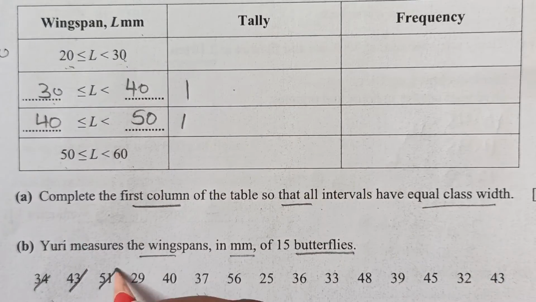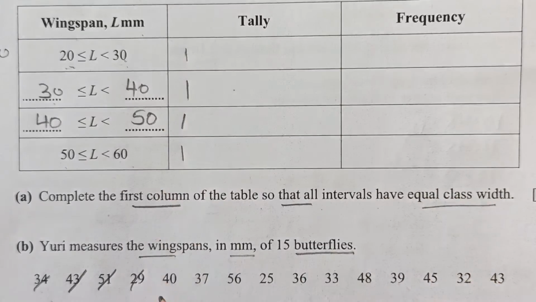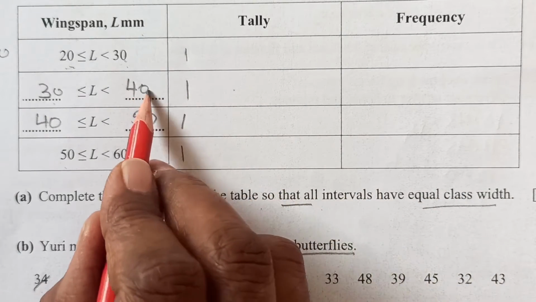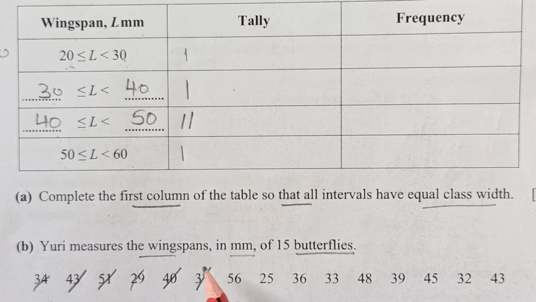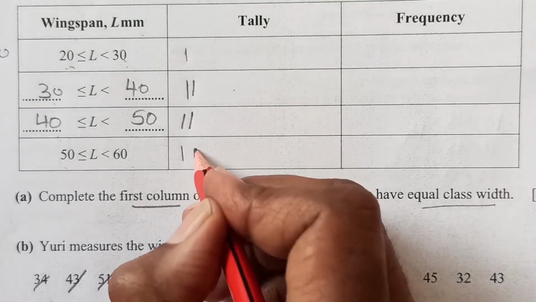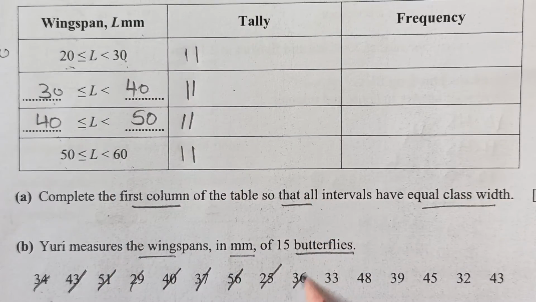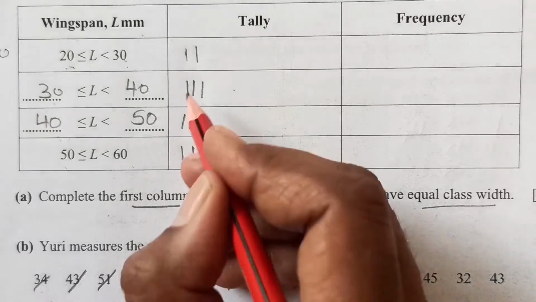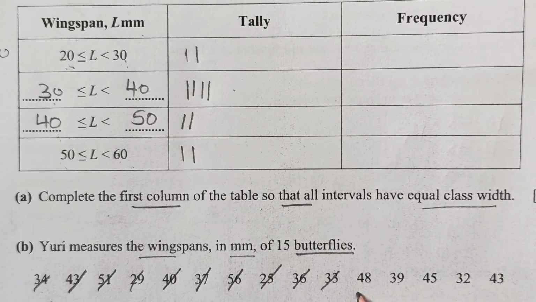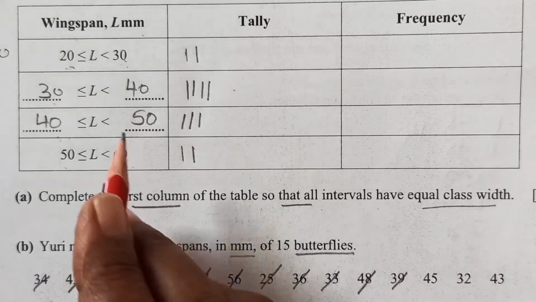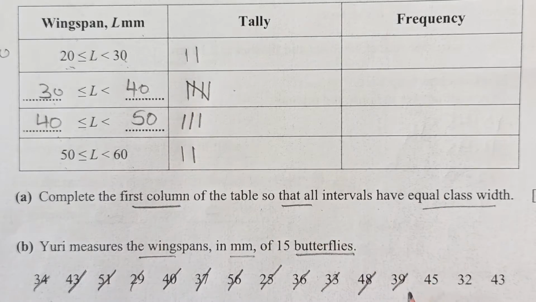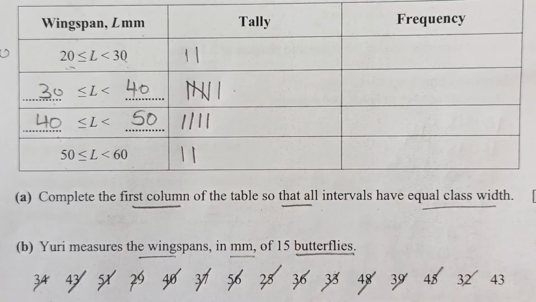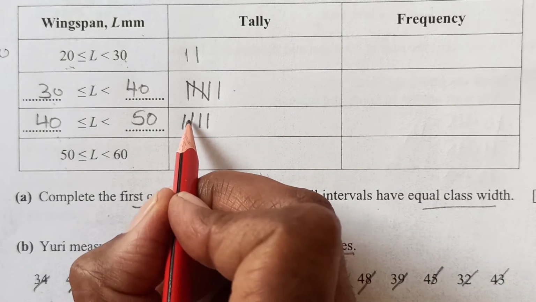43 goes here. 51. 29, 40, 40 now you see 40 here, but it will go here because there is an equal sign here. 37, 56, 25, 36 goes here, 33 also here, 48, 39 will come here. Now you see we have completed 4 groups of 4. Now the fifth one will go here. 45 goes here, 32 is here, 43 here, right?